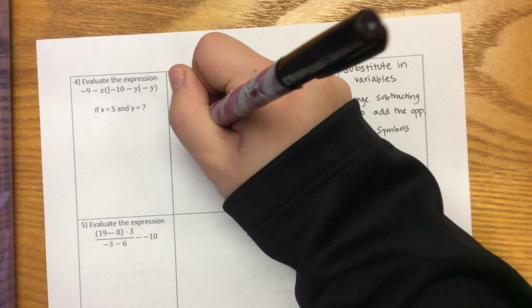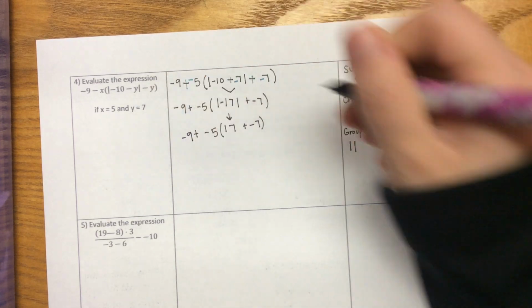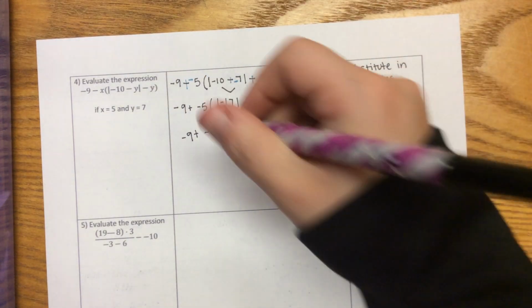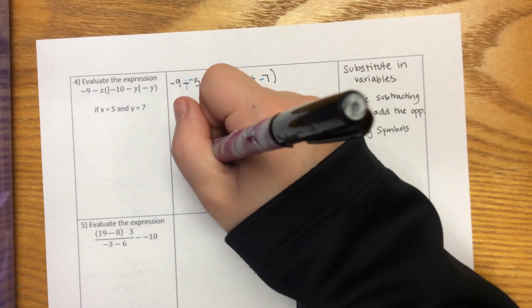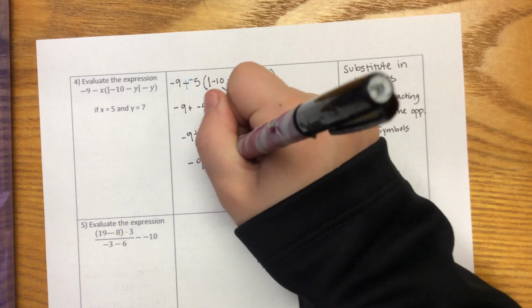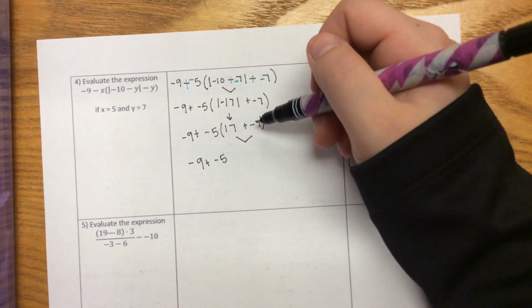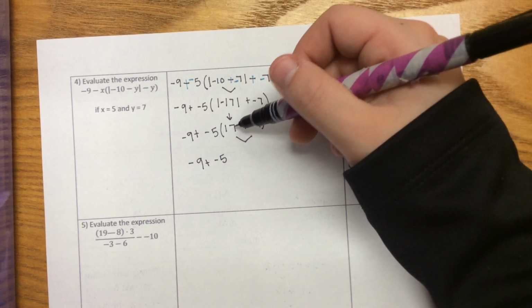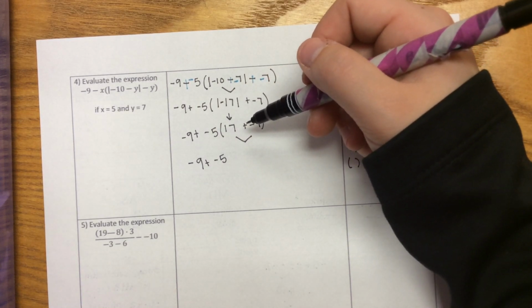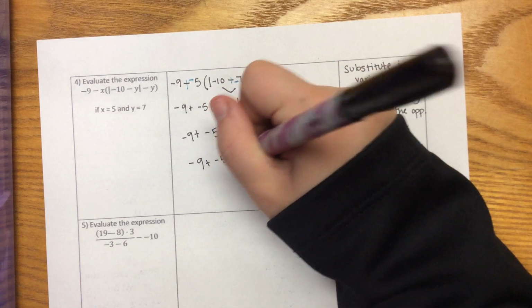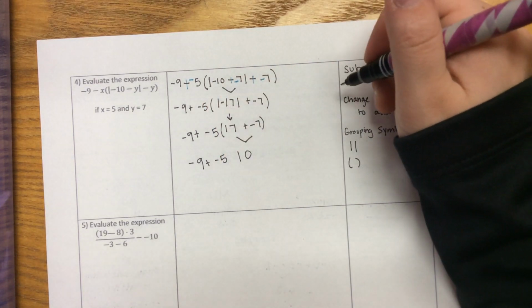Keep everything else the same. Okay, so now I have to do the parentheses. So I have negative 9 plus a negative 5. Okay, 17 plus negative 7. I have a positive and a negative, so I subtract. 17 minus 7 is 10. And I have more positive, so it'll be positive 10.